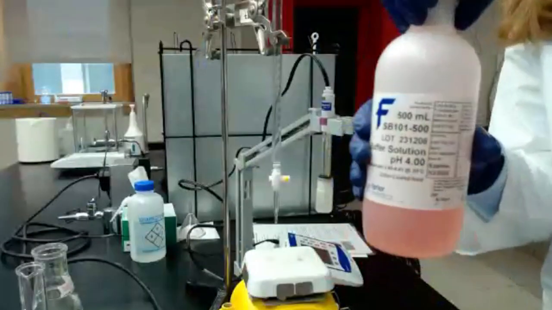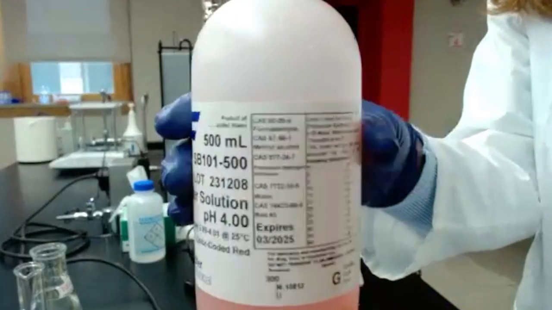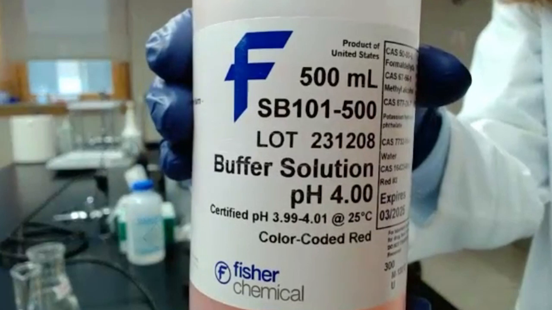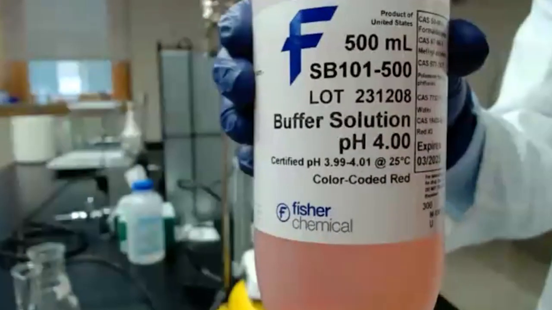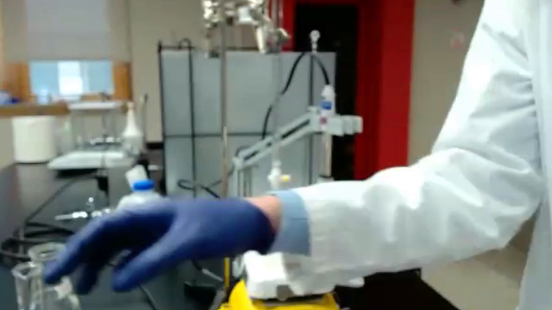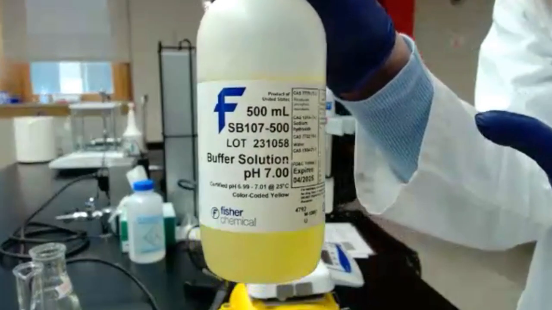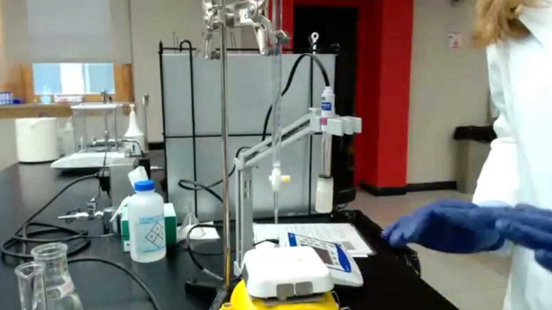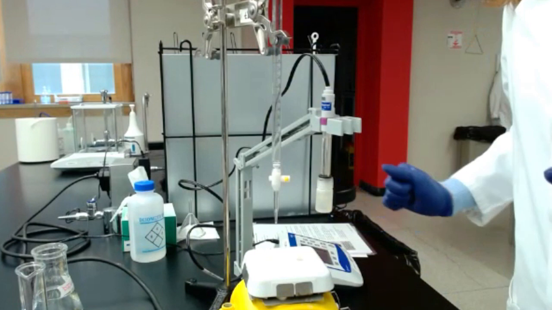Here in our lab, we have 2 different pH buffer solutions. We have pH 4.0, that's a standardized buffer solution, and we have pH 7. And that's really the first step. When we do any measurement with a pH meter, we always start with a calibration of the pH meter.